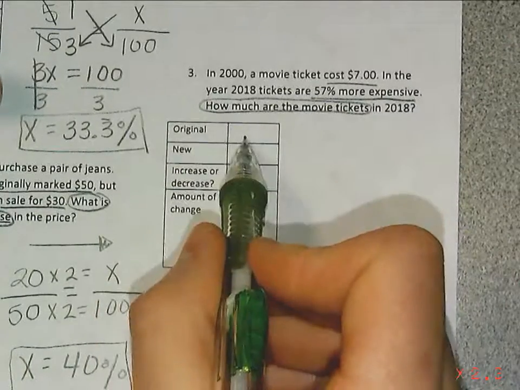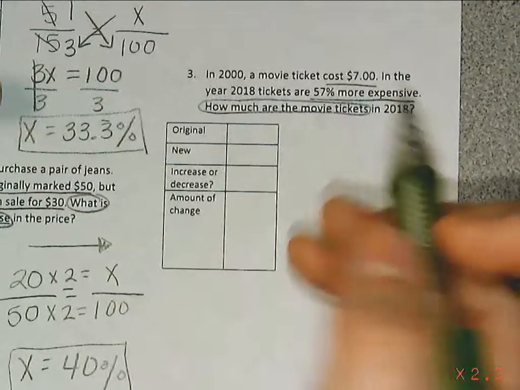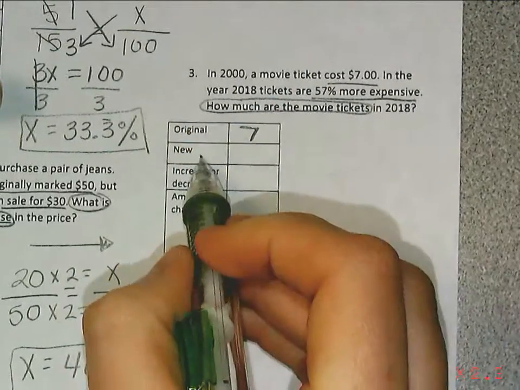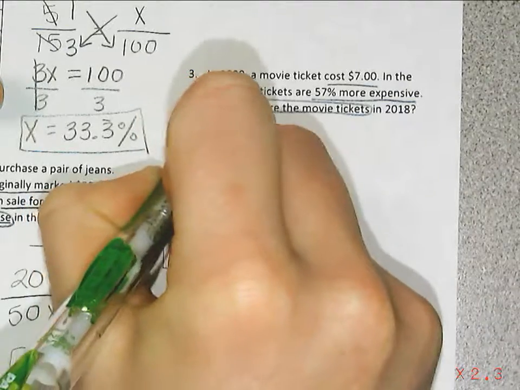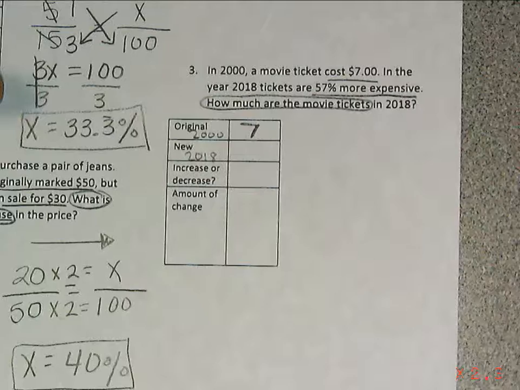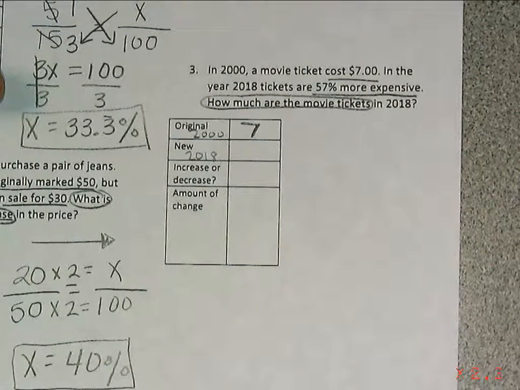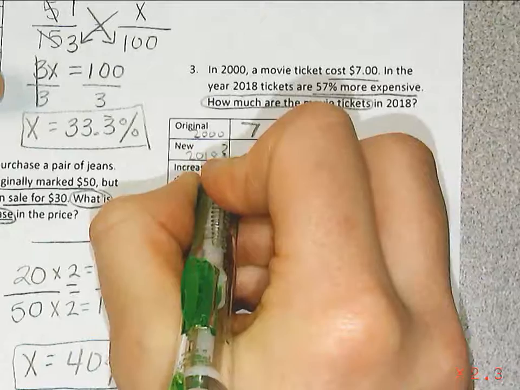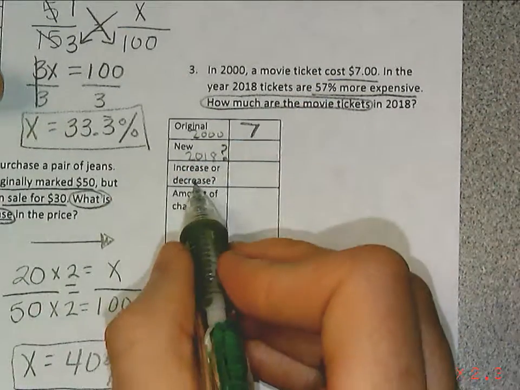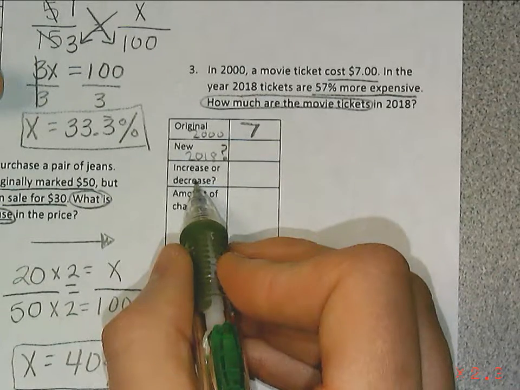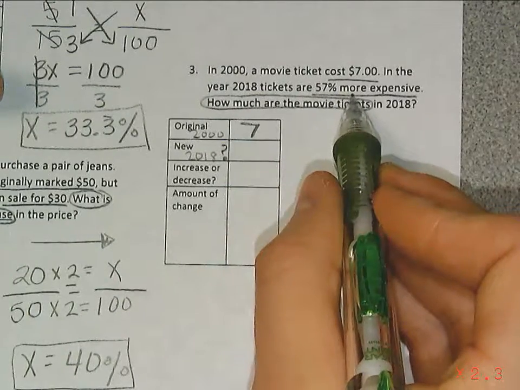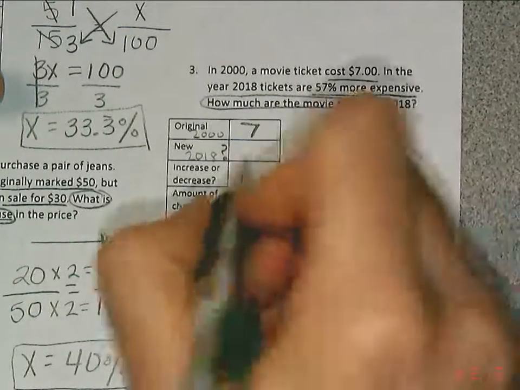So my original is from 2000, which they cost $7. My new amount, okay, so I'm going to put the year. So this is 2000. This is 2018. I don't know how much the tickets were in 2018. That's what my question's asking. So I have no idea how much my new amount is. Was there a percent increase or decrease? Yes, there was a percent increase. They're 57% more expensive. So I increased.